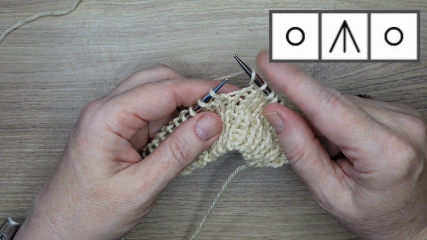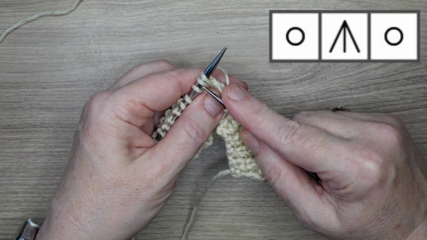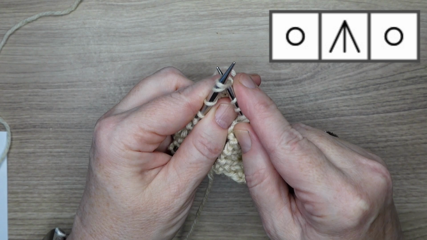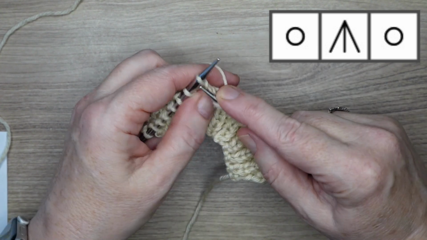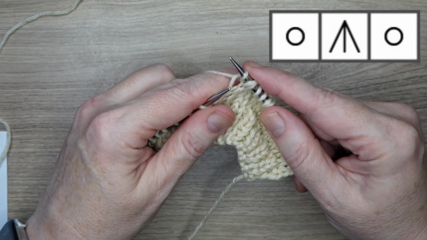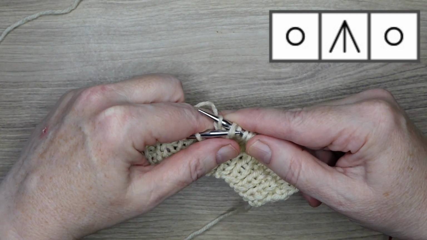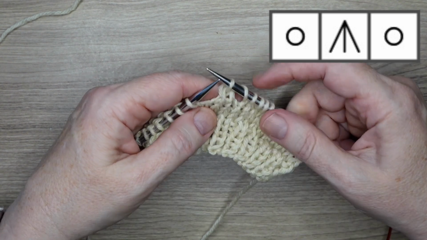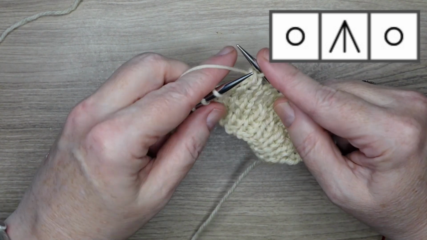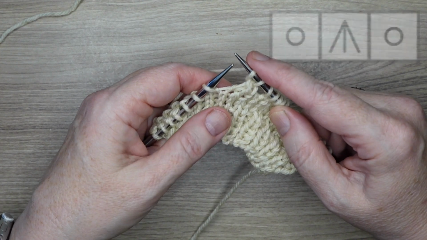So first of all, you are going to scoop up your working yarn. Now you are going to slip the next 2 stitches together as if to knit. You knit 1 and you pass the 2 slipped stitches over your knitted stitch. And then you scoop your working yarn again.